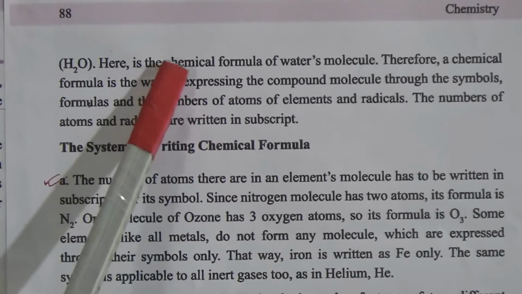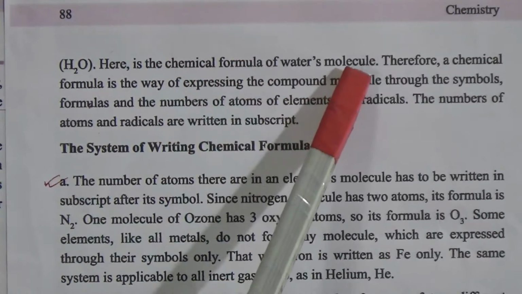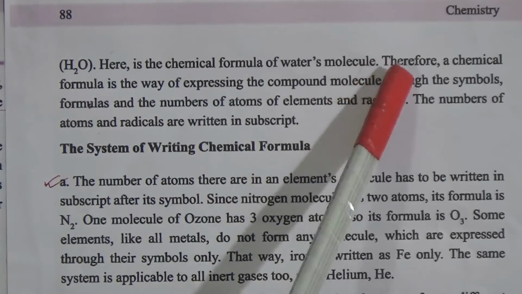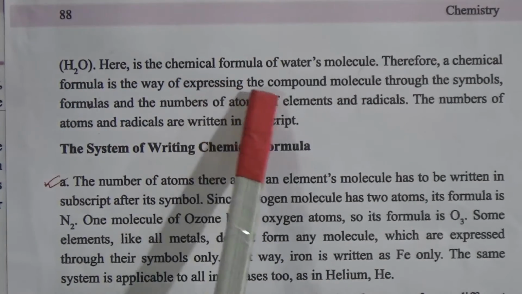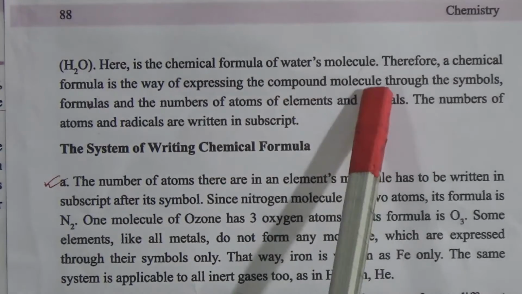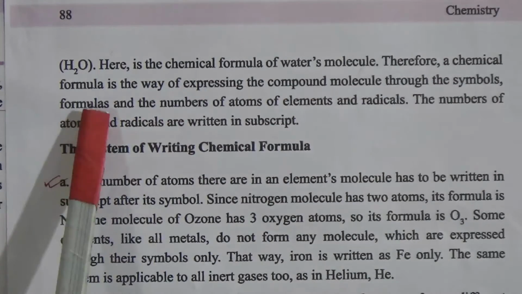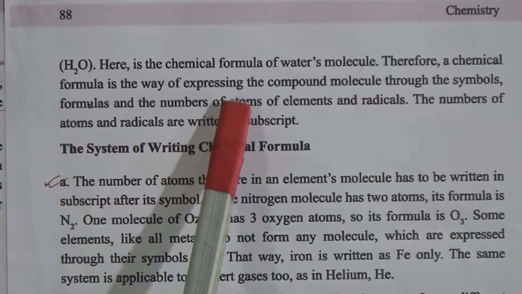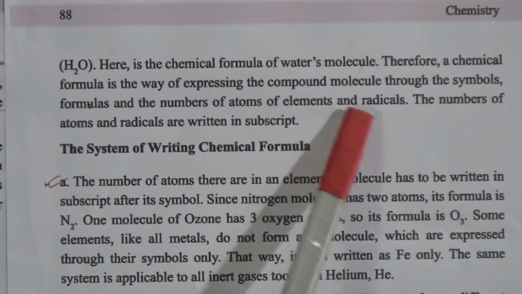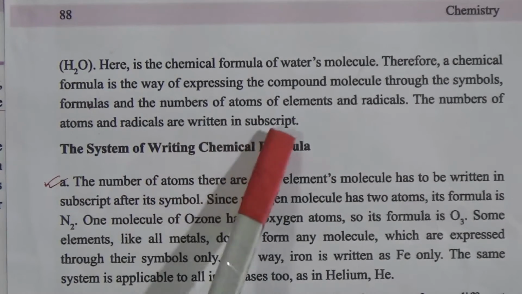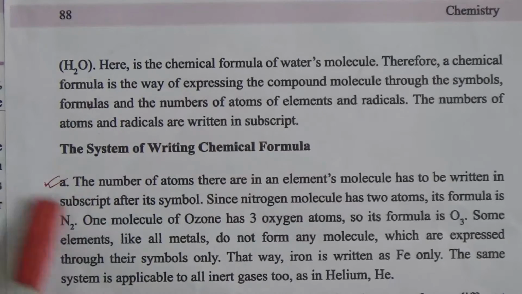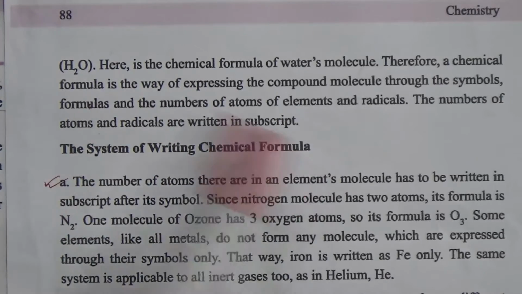Here is the chemical formula of water, H2O, the water molecule. Therefore, a chemical formula is the way of expressing a compound molecule through symbols, together with the number of atoms of the elements and the radicals. The numbers of atoms and radicals are written in subscript. Now, the system of writing chemical formulas that we have to learn.